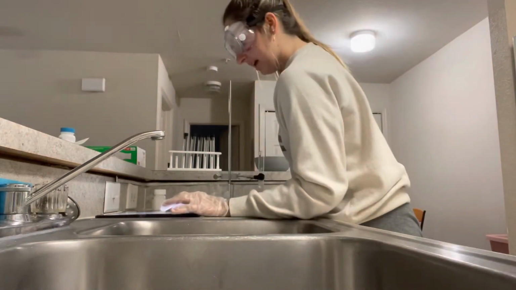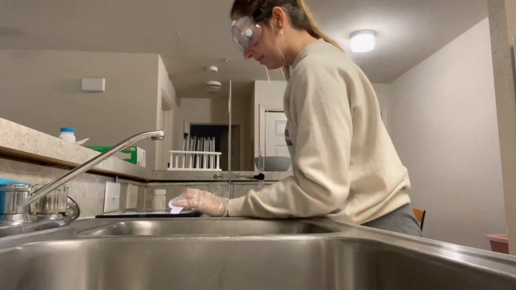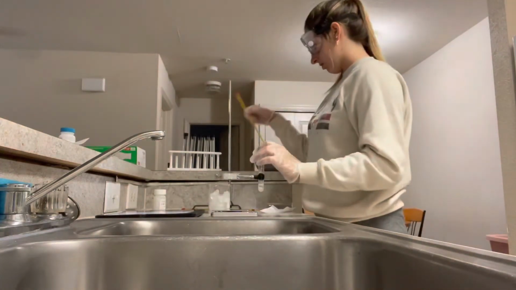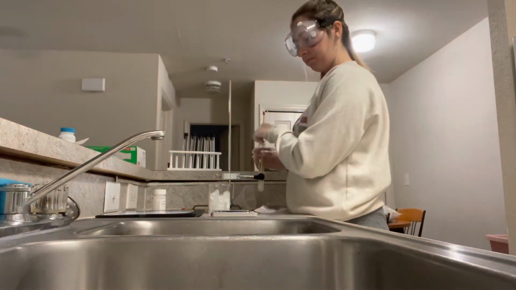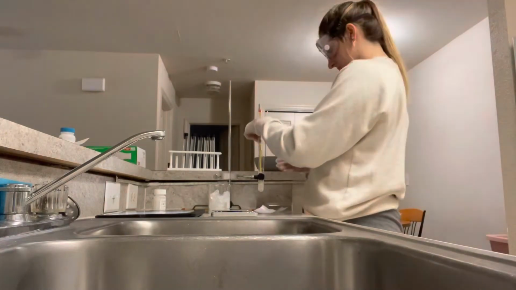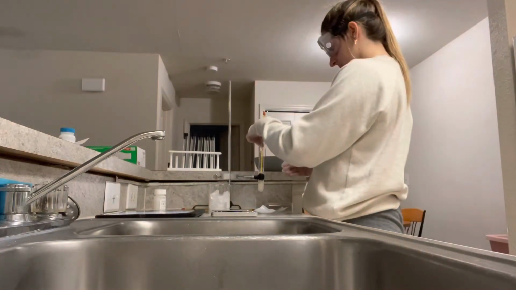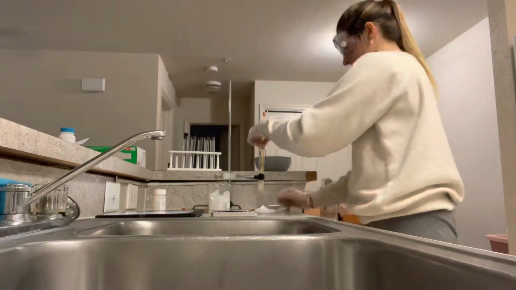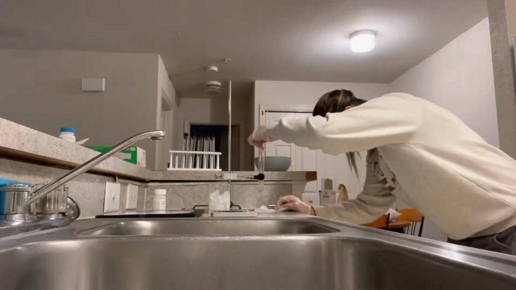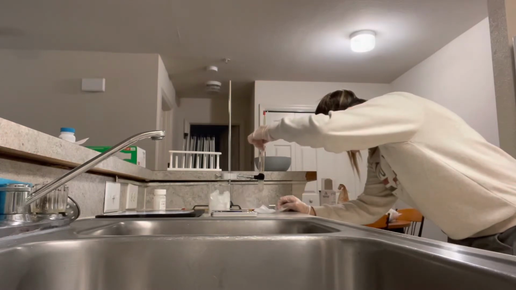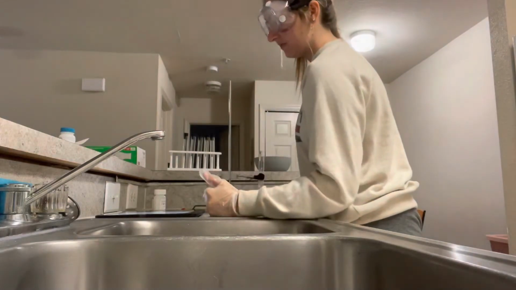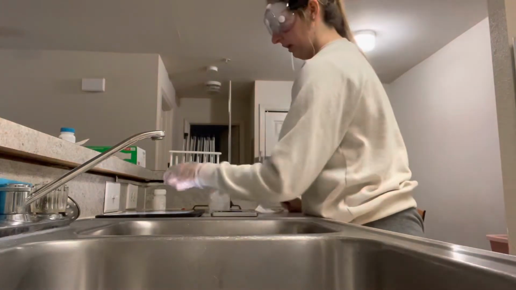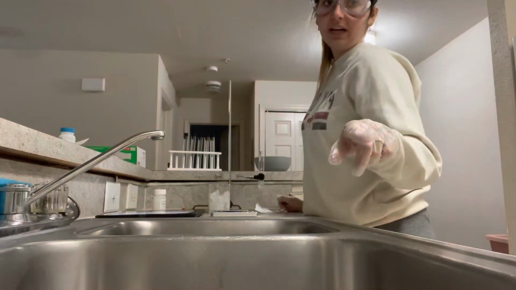All right, part C, add the naphthalene to it. Stir gently to mix. Next, I'm going to repeat part A, steps 5 through 14, and I will go to my stove.